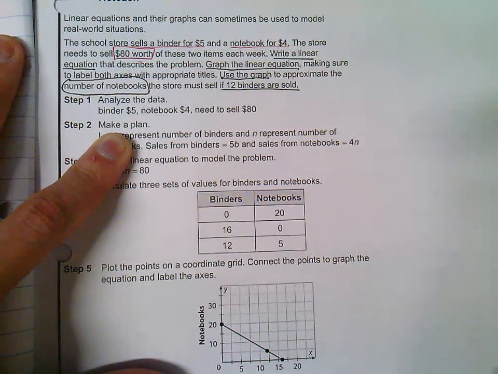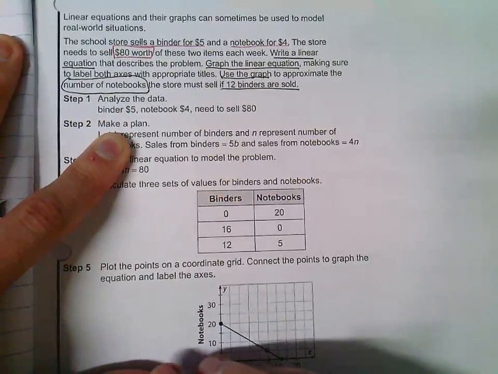A school store sells binders for $5 and notebooks for $4. The store needs to sell $80 worth of these two items. Write a linear equation that describes the problem and then graph the linear equation, making sure to label both axes with appropriate titles. Use the graph to approximate the number of notebooks that must be sold if 12 binders are sold. So let's think about the equation we need to set up.